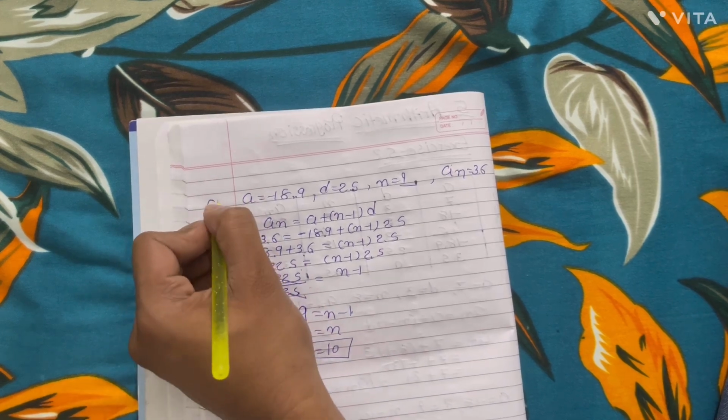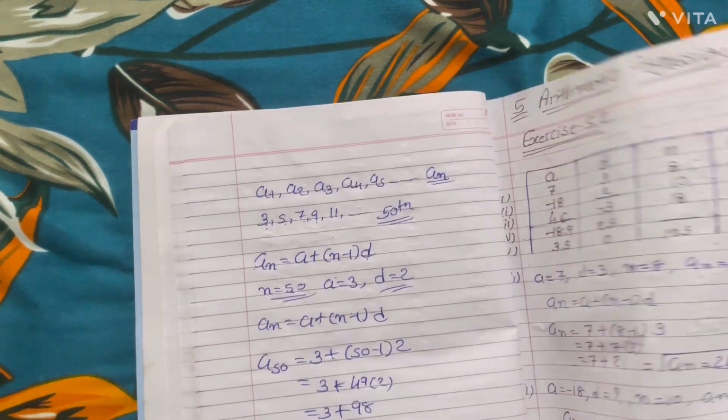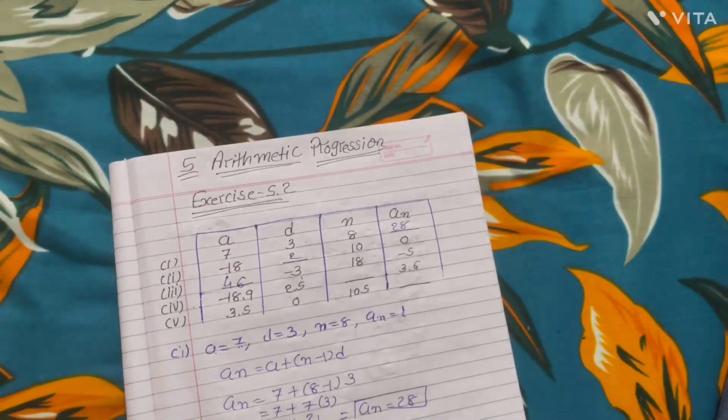So question number 4 looks like that. We found n is equal to 10.